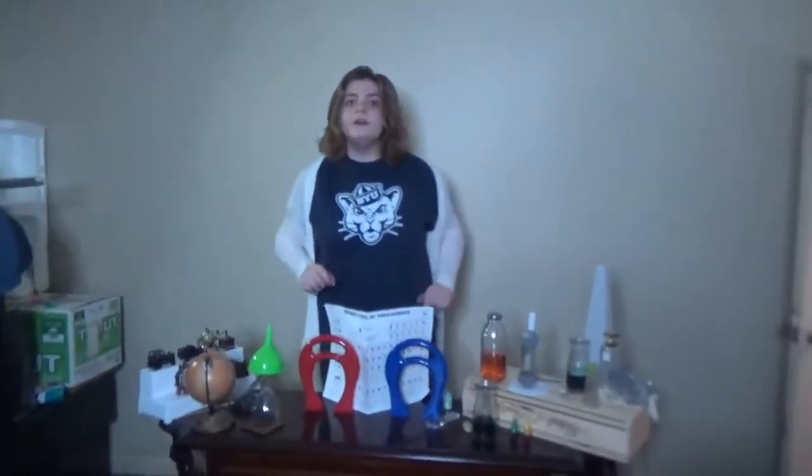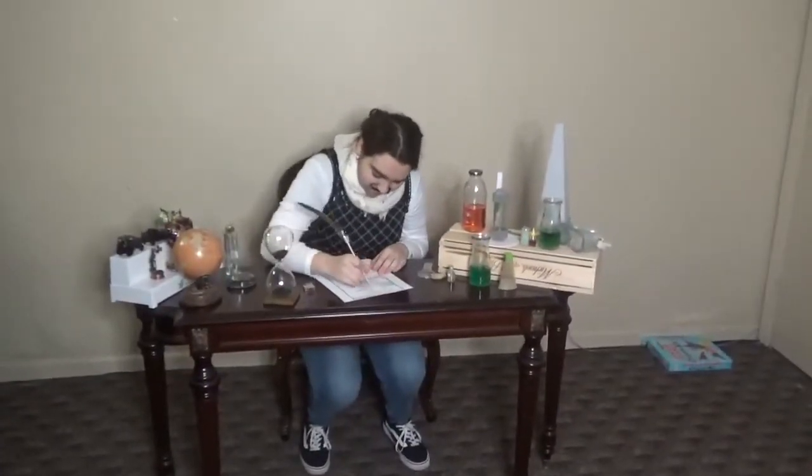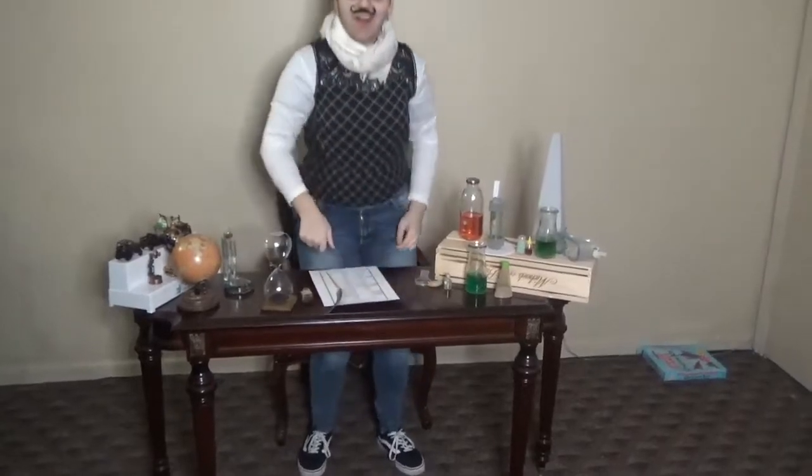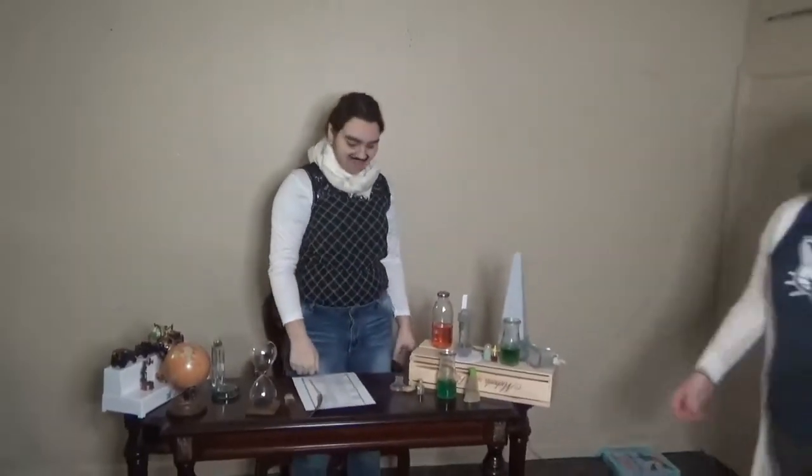But before we can talk about the modern periodic table, we need to talk about the old periodic table. Let's go! My God, I've got it! It started in 1789 with Antoine Lavoisier. Now they only had about 33 elements at the time, but he did arrange them according to properties.